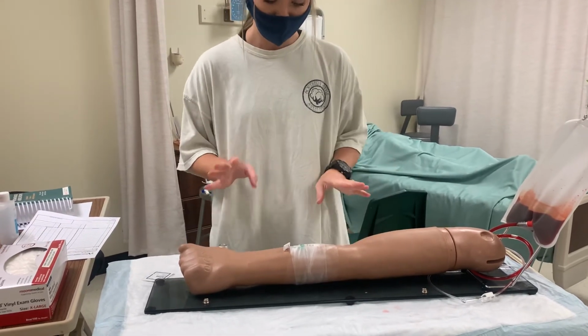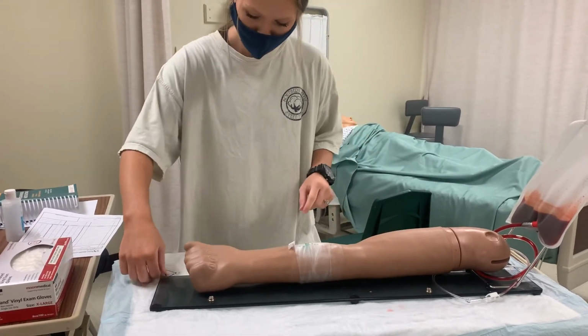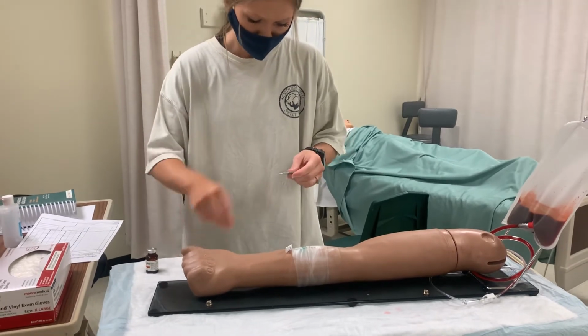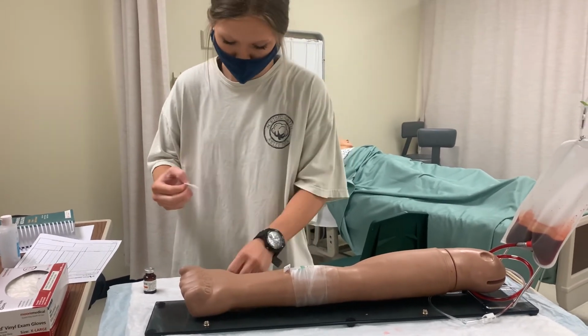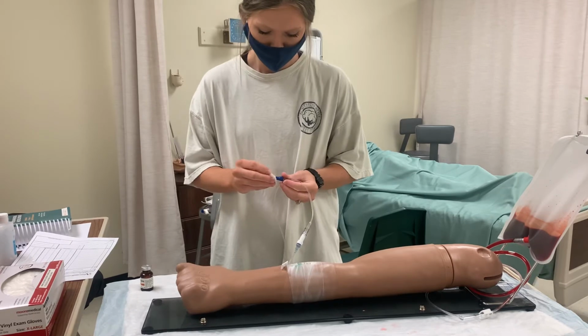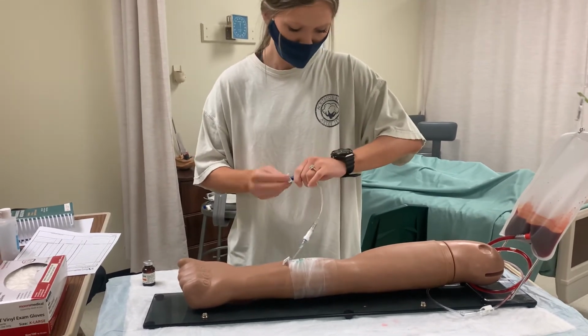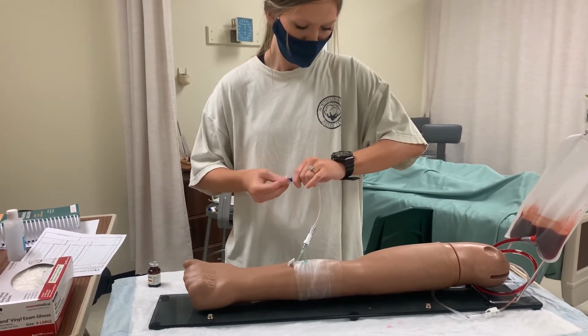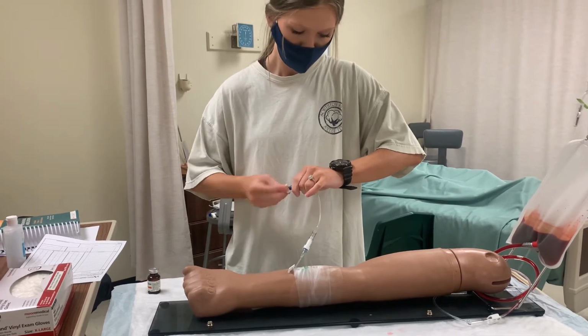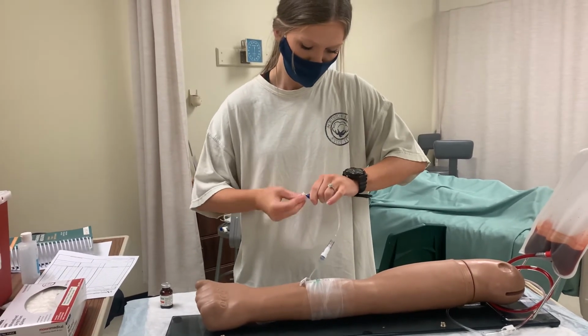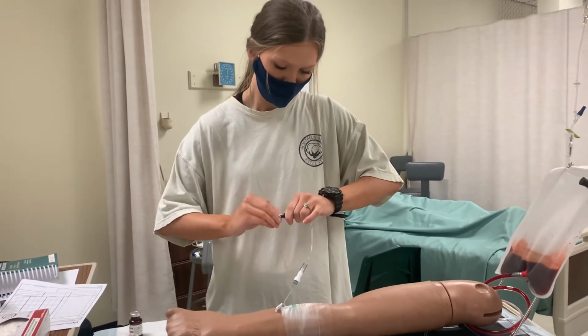Since it's not in an IV, we don't have to wear gloves. So I'm going to clean the port closest to his IV for 30 seconds. I'm giving 1 mL every minute, so I'm going to be clamping the tubing closest to the bag.